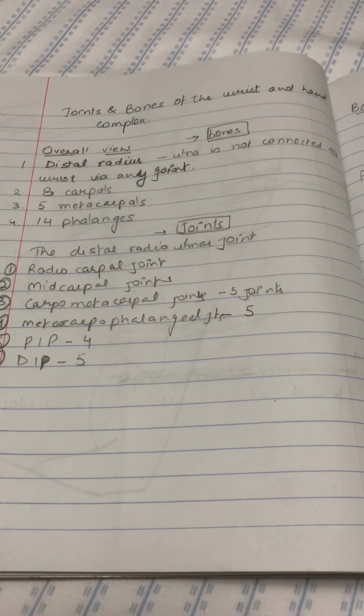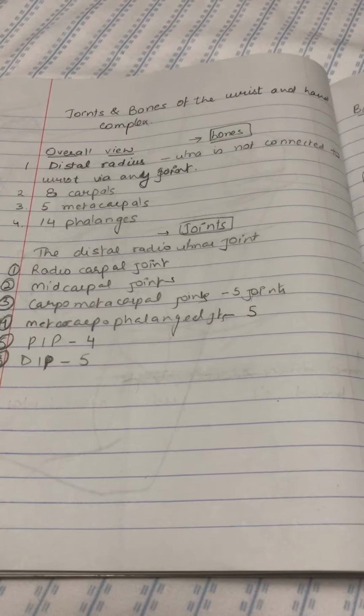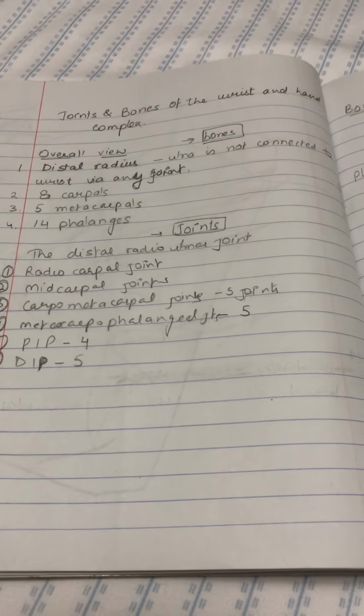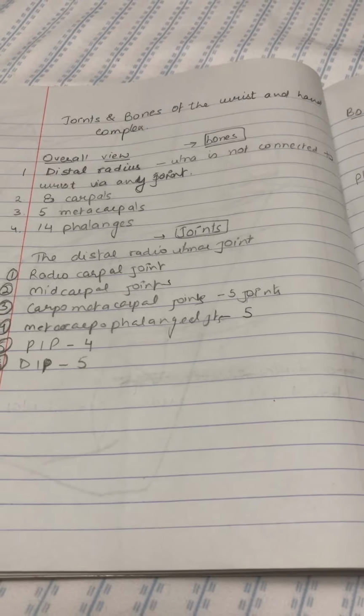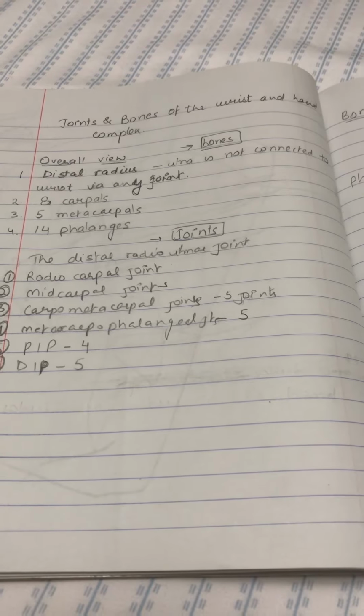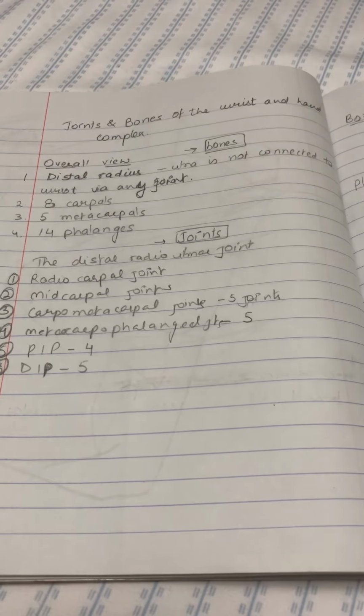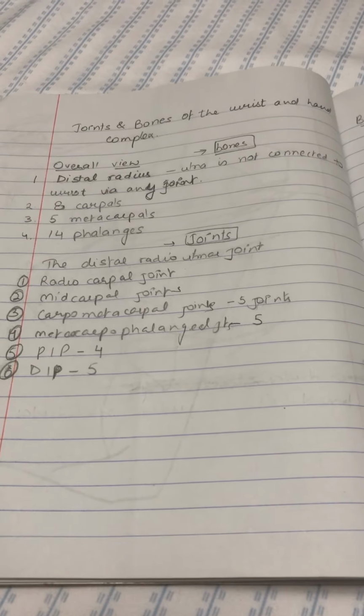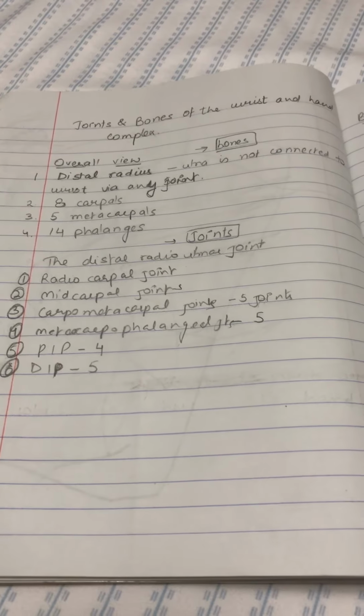Today we will be doing a topic on the structure of the wrist joint and hand. This is just an overview of the structure of the wrist and hand. I am not going into details, so beginners and students can take help from it. So let's get started.